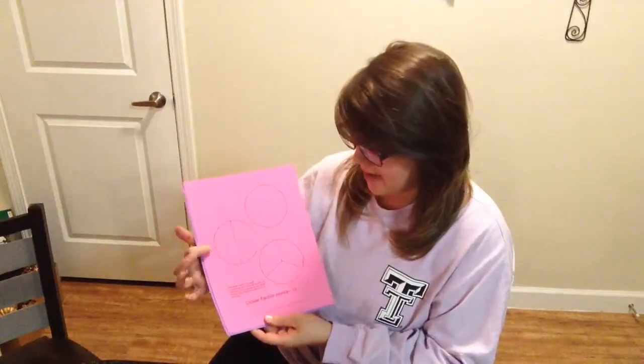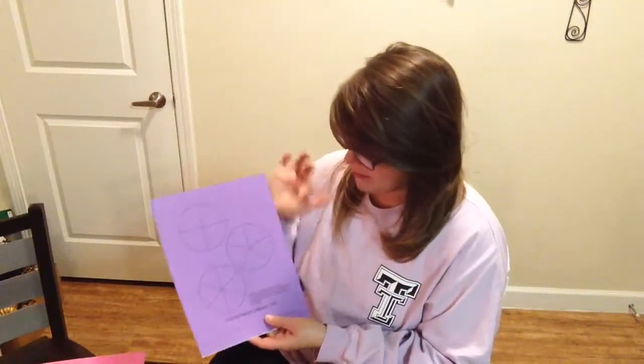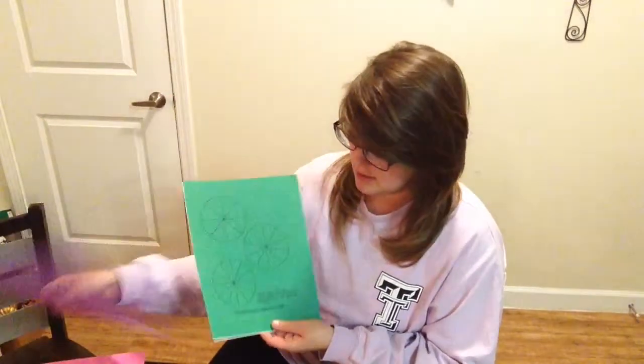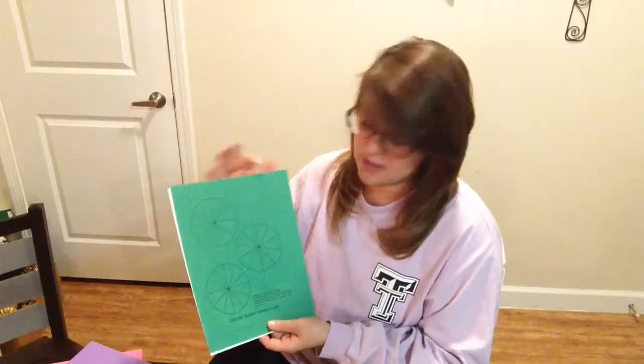Okay, so I know that in my word problem we used the fraction 1/4, but you can use different fractions depending on what the word problem is. For example, you can use a whole. I have a whole on here. A half, a third. You can use a 4th. I have a 5th here. A 6th, an 8th, a 10th, and a 12th.